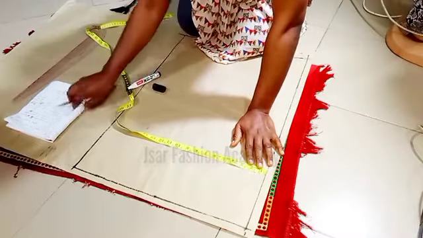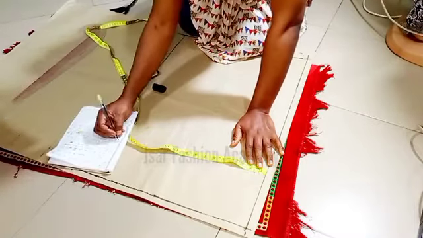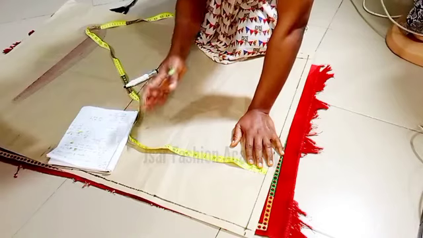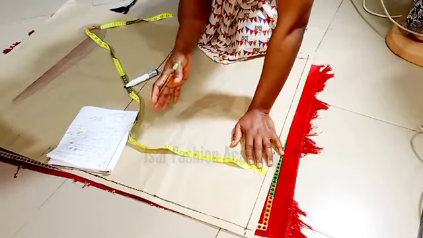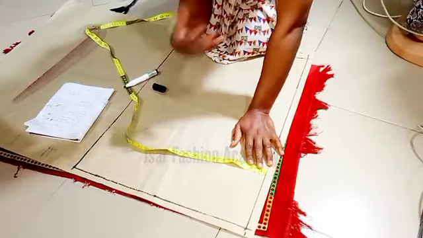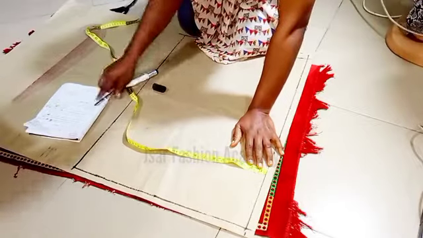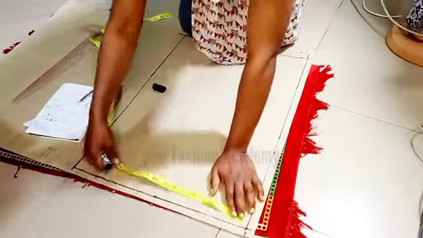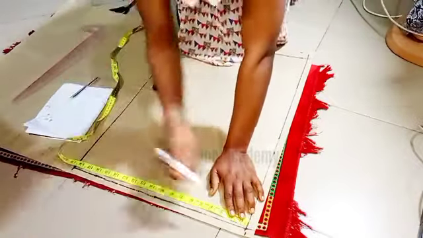So what I did is this: my hip is 37 and my waist is 29. So the biggest measurement here is 37. I divided 37 by 2. That is for your front and your back. So 37 divided by 2 gives us 18.5. That was how I was able to get this block.